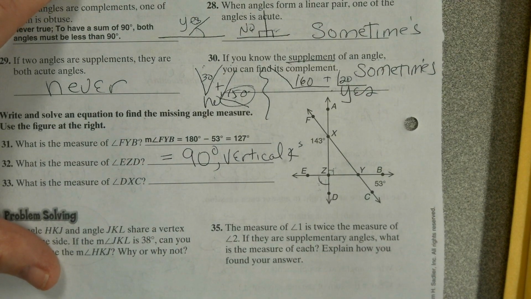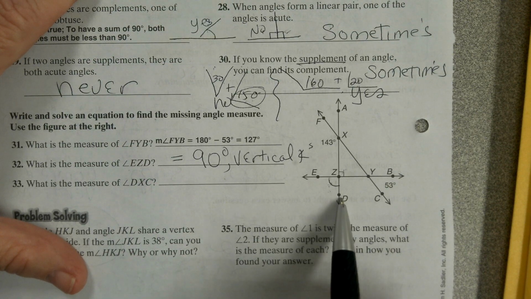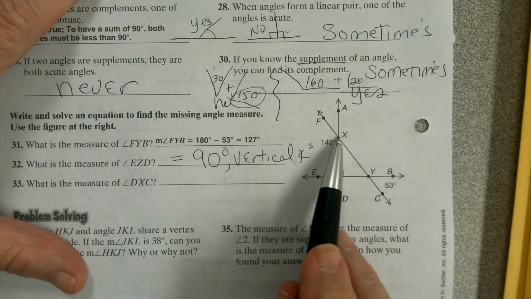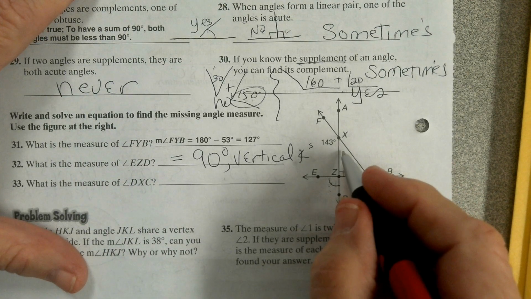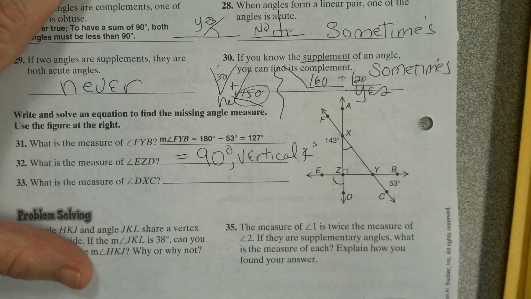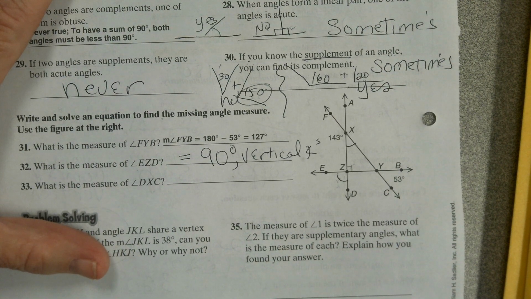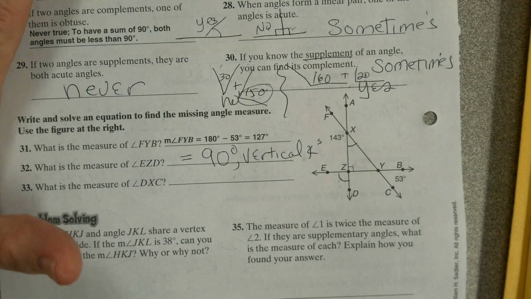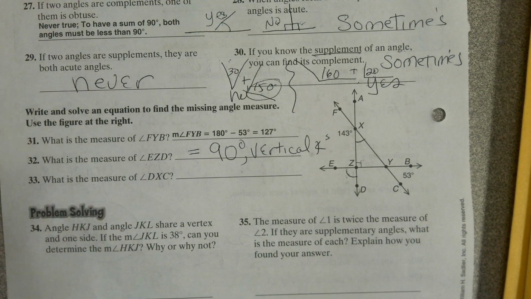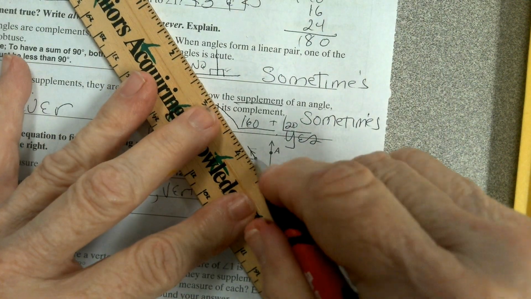Then they want you to find DXC. Where's D? D to X to C. So they want you to find this angle. Who thinks they know how you could find that angle? Why is it minus 180? Oh, yeah. Because it's a straight line. That's what your key is on these, is you're looking for a straight line, which is right here.